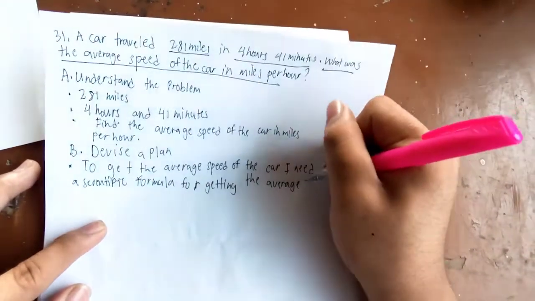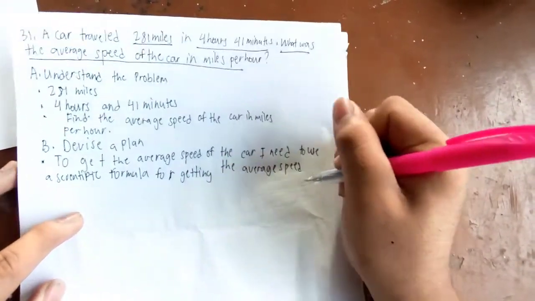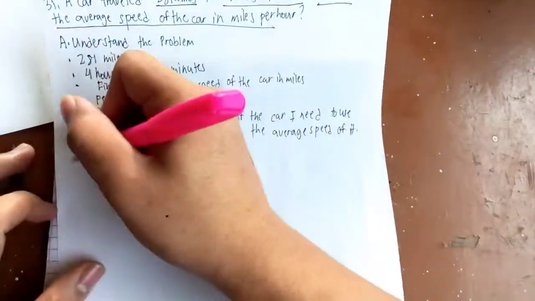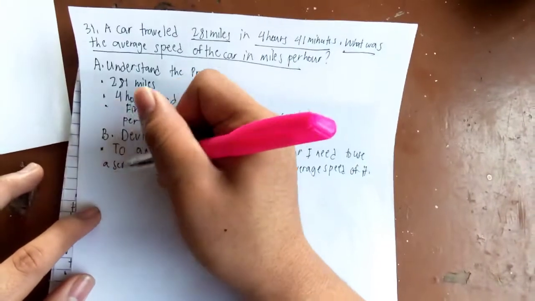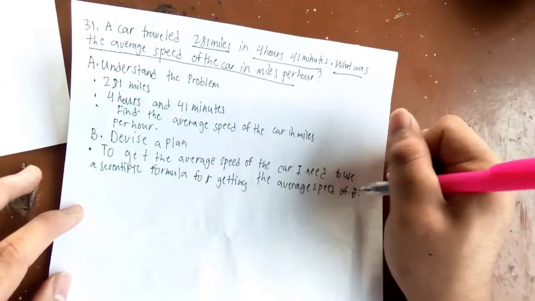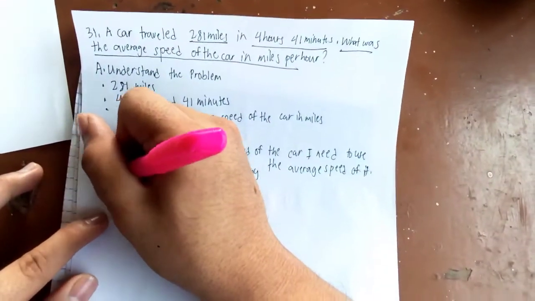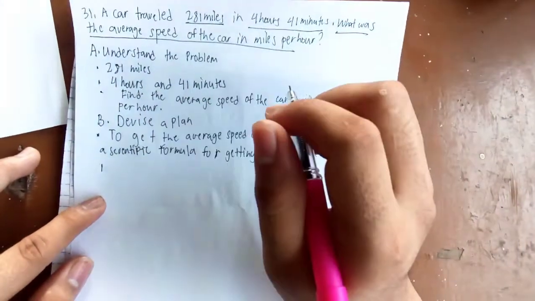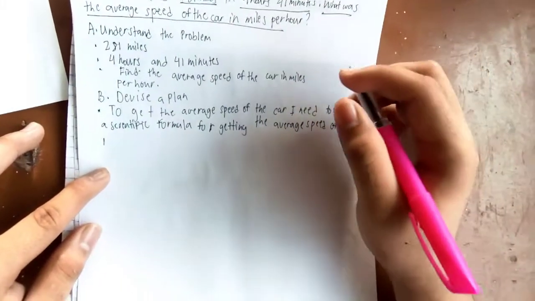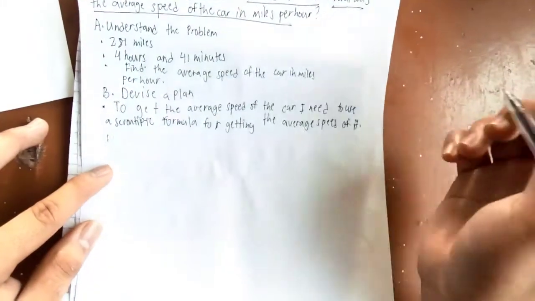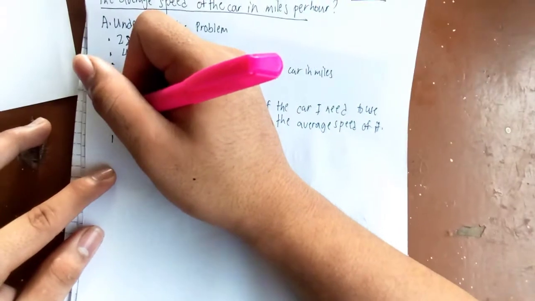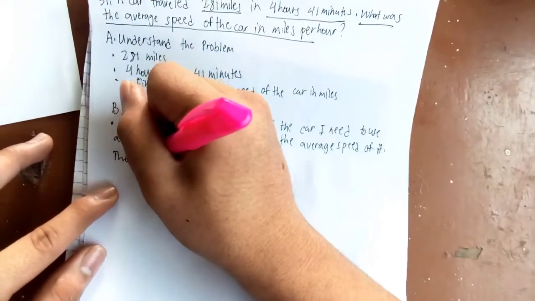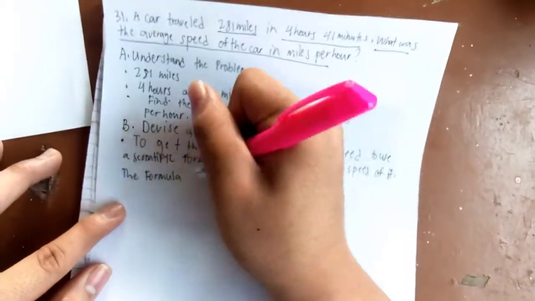So in order to get the average speed of the car in miles per hour format, we need to use the scientific formula. So this is the formula that we come up with in this problem.